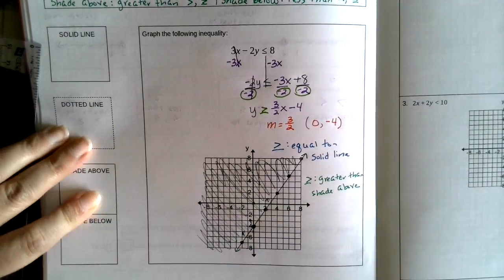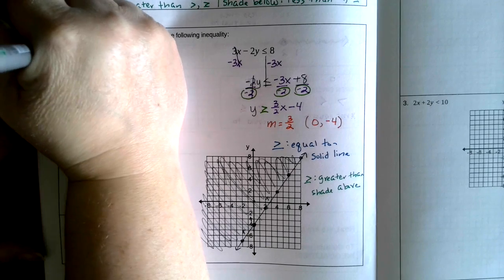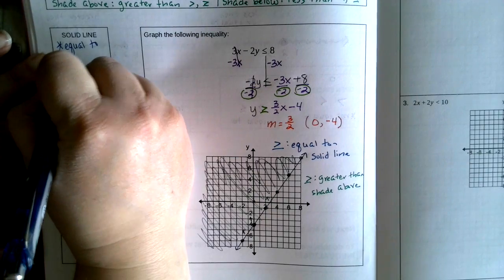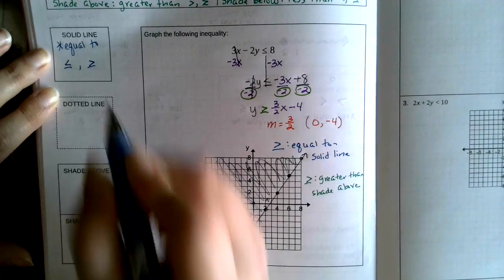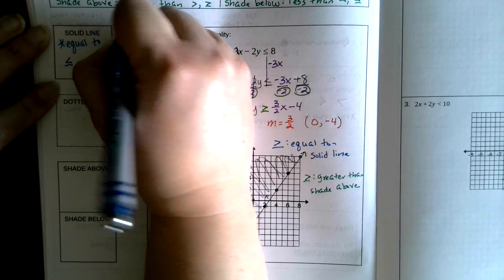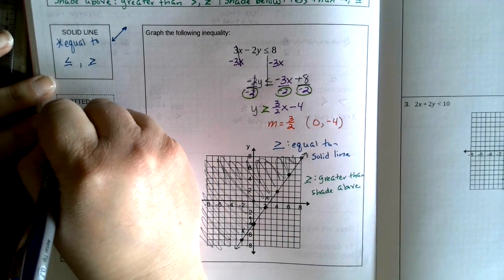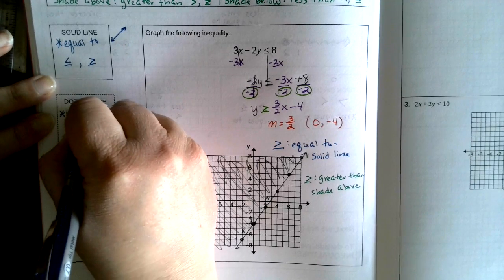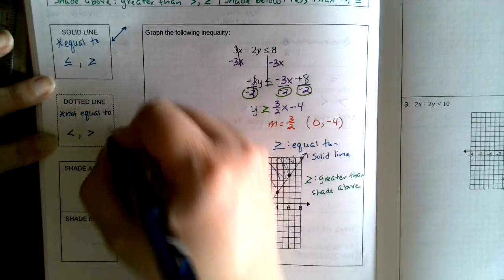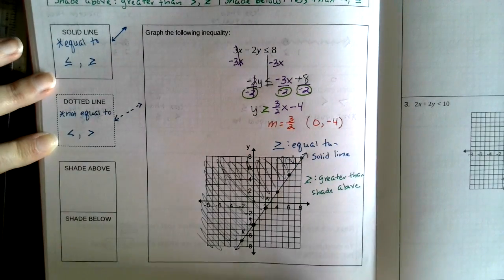All right, so just as a quick recap, we're going to have a solid line if it's equal to. So if your symbol is less than or equal to or greater than or equal to, you're going to have a solid line. And so a solid line just means you're literally going to connect the dots and draw your arrows. A dotted line is used when it's not equal to. And so that would mean a less than or a greater than symbol. And what that would mean is we would literally have to draw a dotted line and put arrows instead.